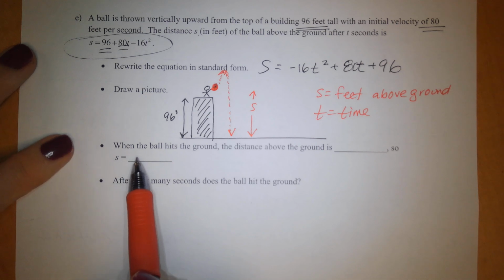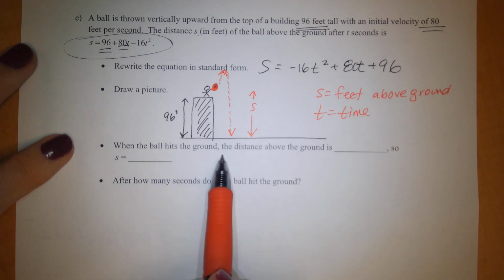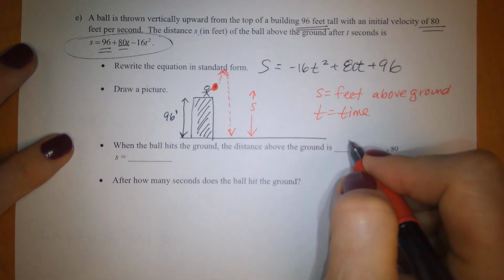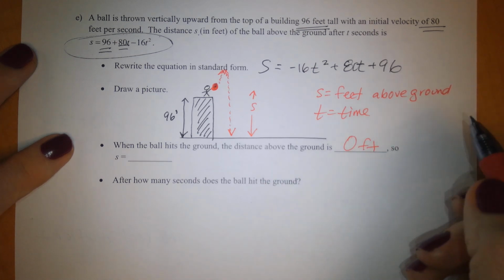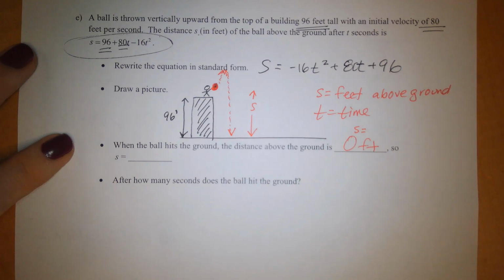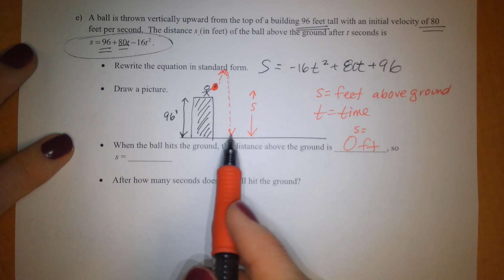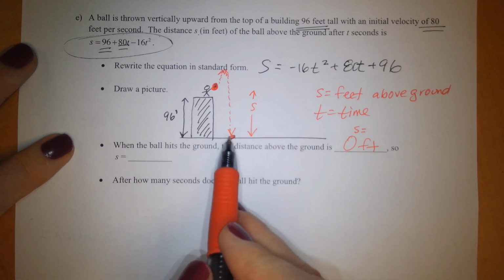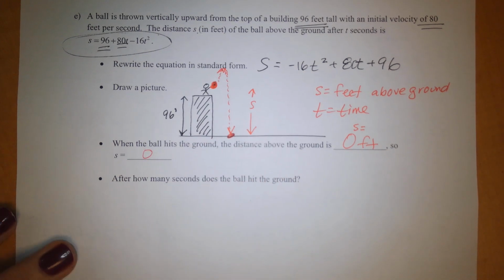So let's answer the questions. When the ball hits the ground, the distance above the ground is obviously 0 feet. So that means s is 0. Because when the ball goes up and comes back down, and the ball is now lying on the ground, s is 0. It's the distance above the ground. So s is 0.